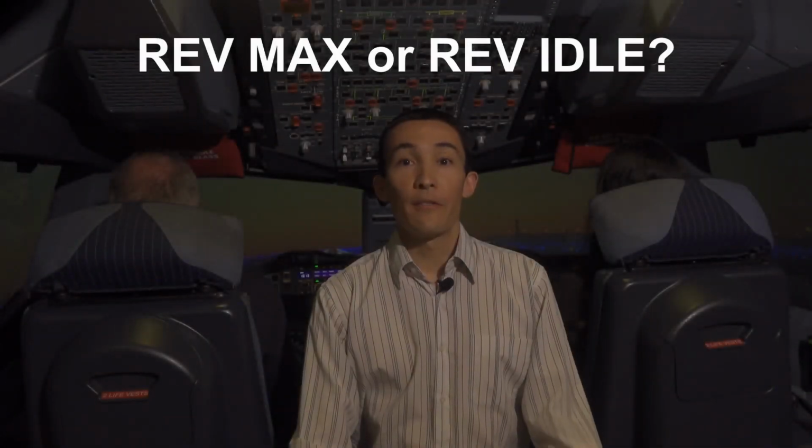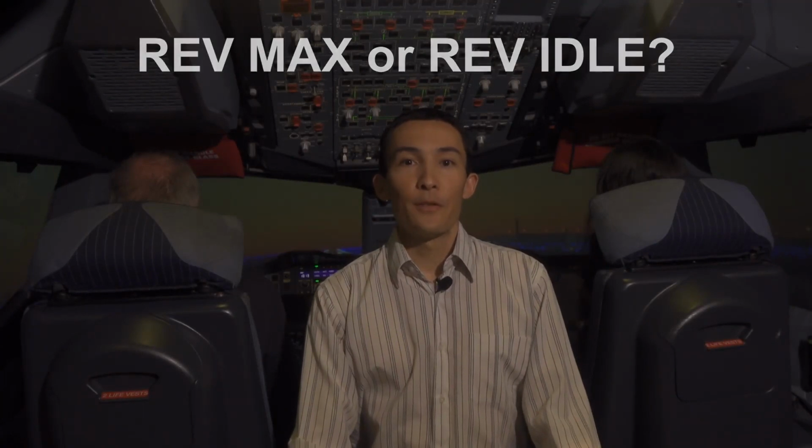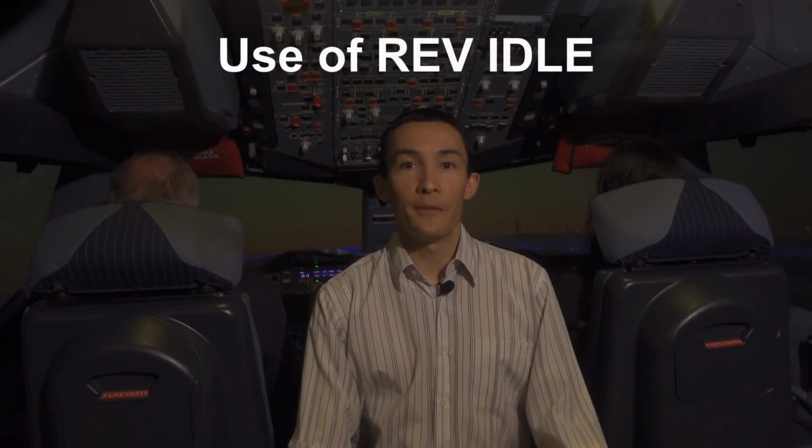Rev max or rev idle. During the landing roll, the flight crew can use rev max or rev idle. The flight crew should speak about this during the briefing. Let's see some examples. Use of rev idle. Some airports recommend rev idle in order to limit noise. Rev idle may also be used for fuel saving. The selection of rev idle or rev max depends on the runway and the weather conditions.